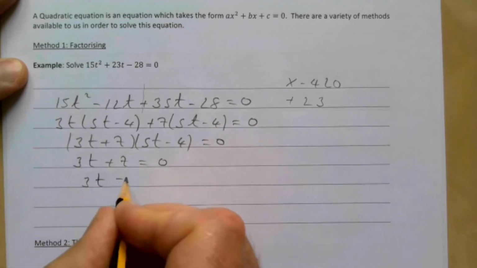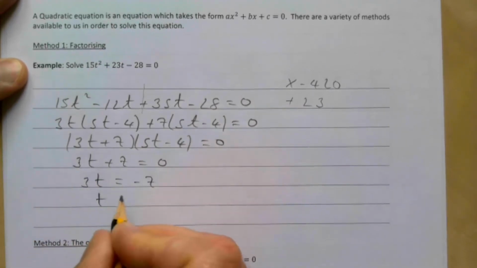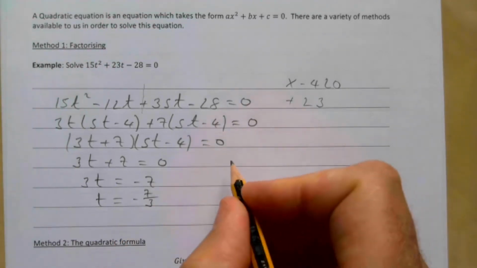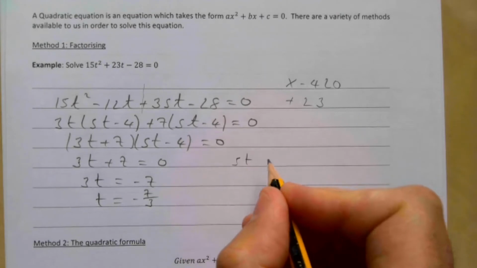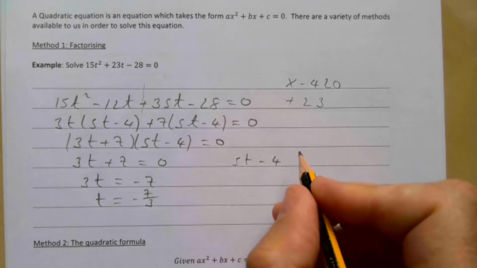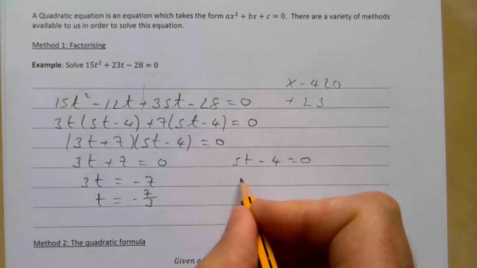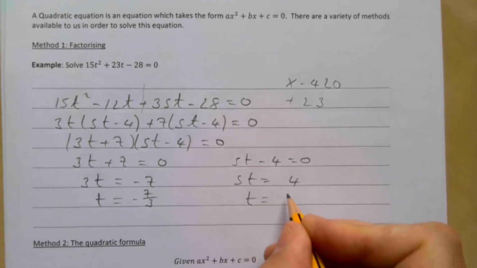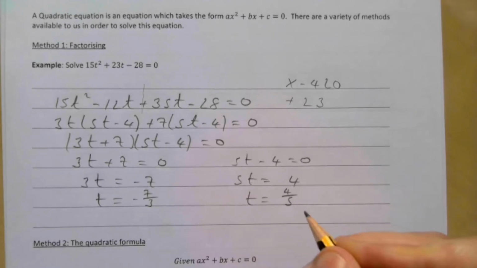That gives me 3t is minus 7, and t then is minus 7 over 3. Here we have 5t minus 4 equals 0. That gives me 5t is 4, and t then is 4 over 5.